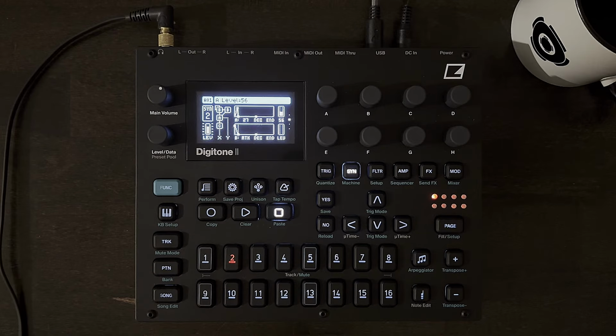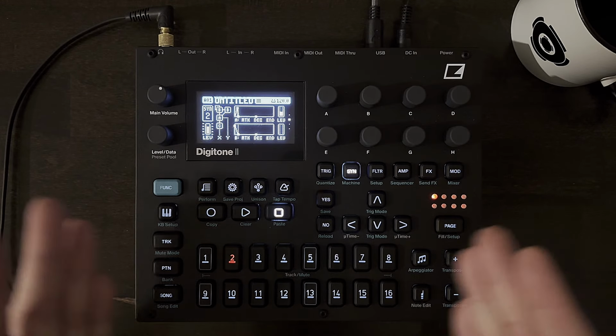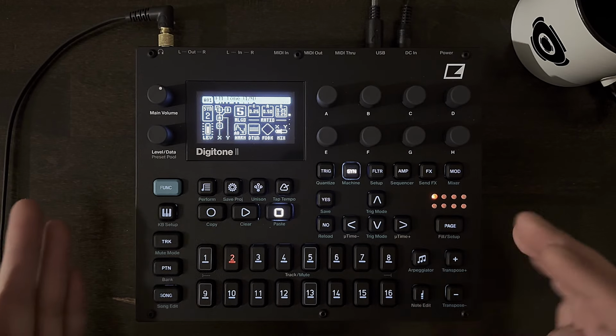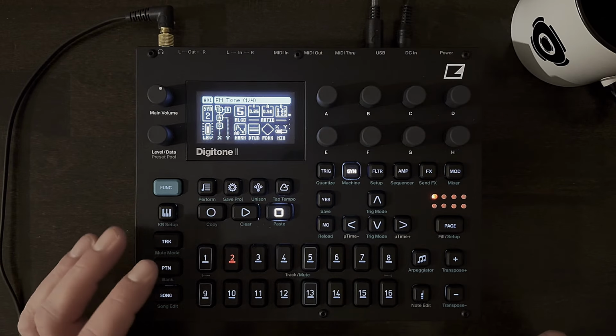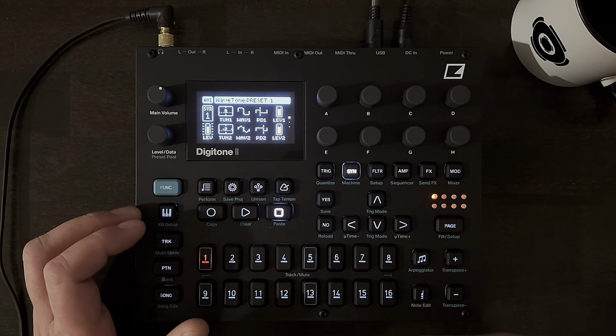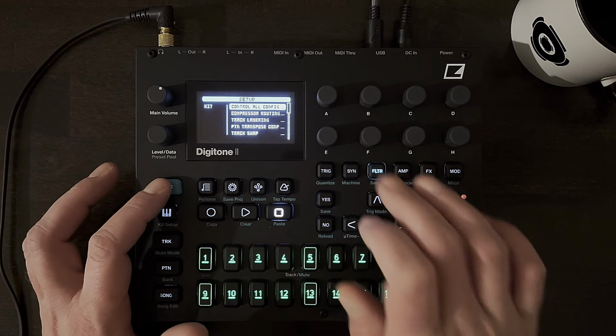Yeah. You guys probably know what happens here. I don't, but I stick to it. I like it. So now I go to the first track again and add this sound to the layer.